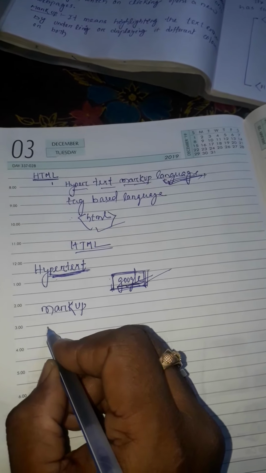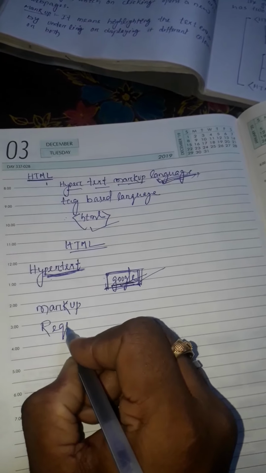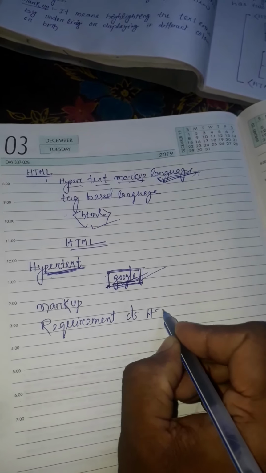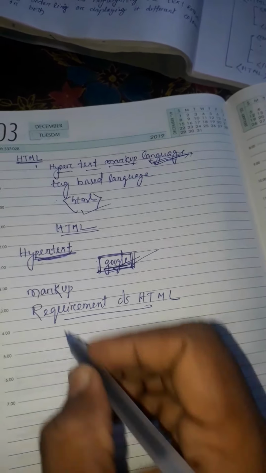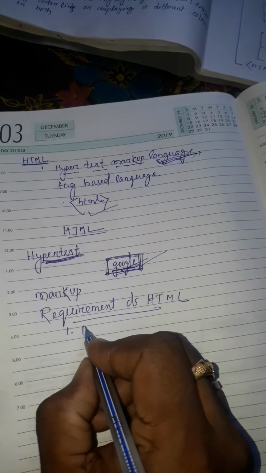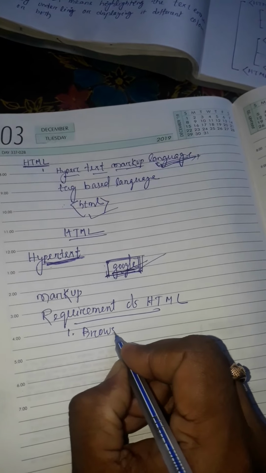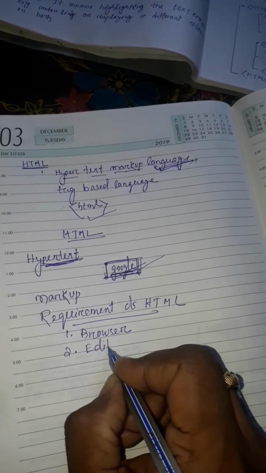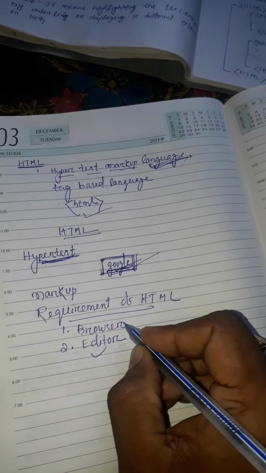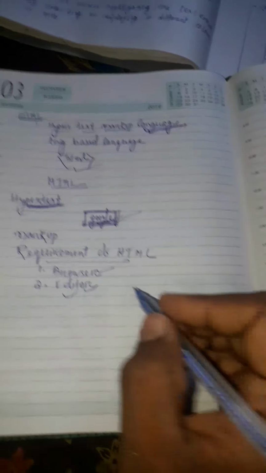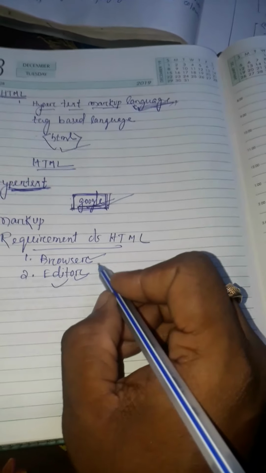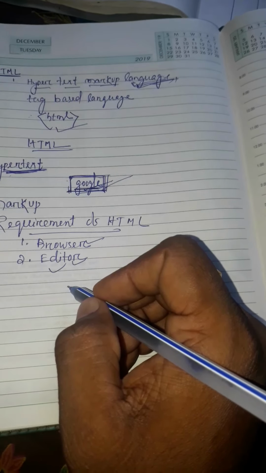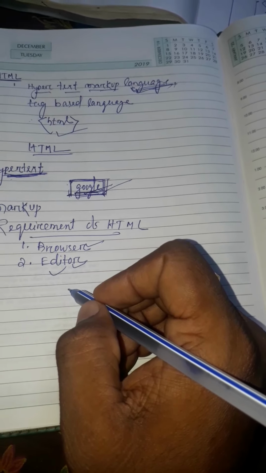Then I am going to the requirements of HTML. There are two requirements. One is a browser, another is a text editor. What is a browser? A browser is an application software package used to view and explore information on the World Wide Web.